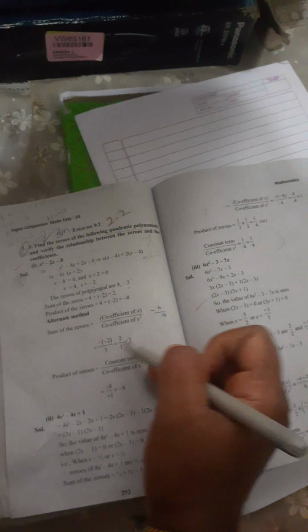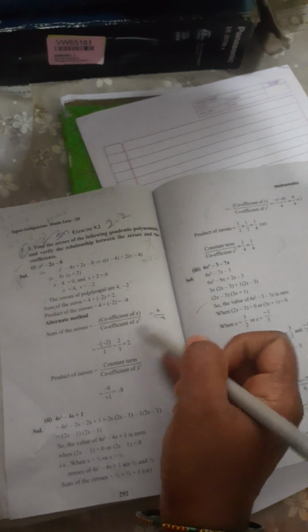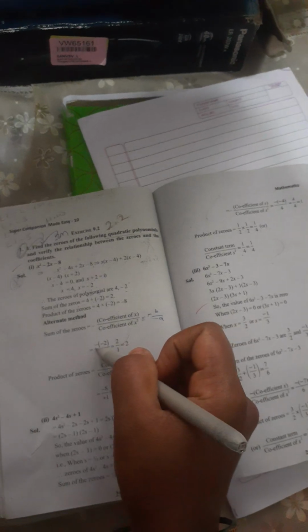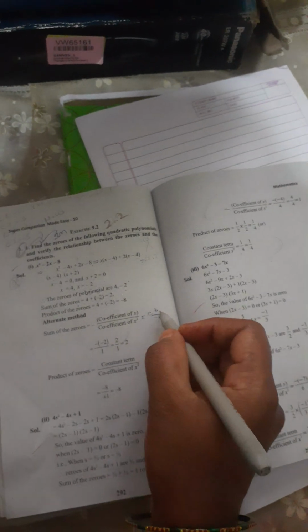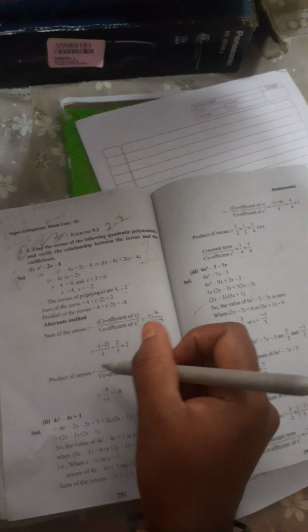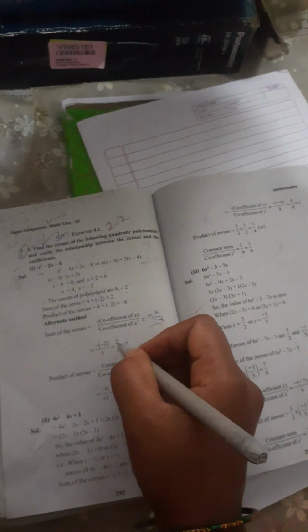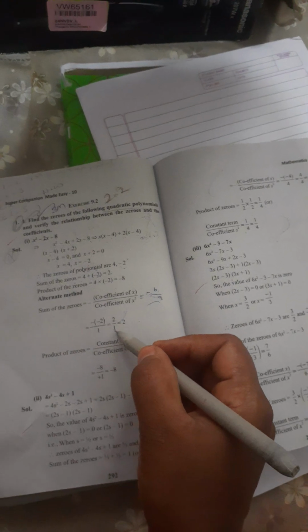The b value is minus 2, so minus b is plus 2, divided by a value 1, which gives 2.